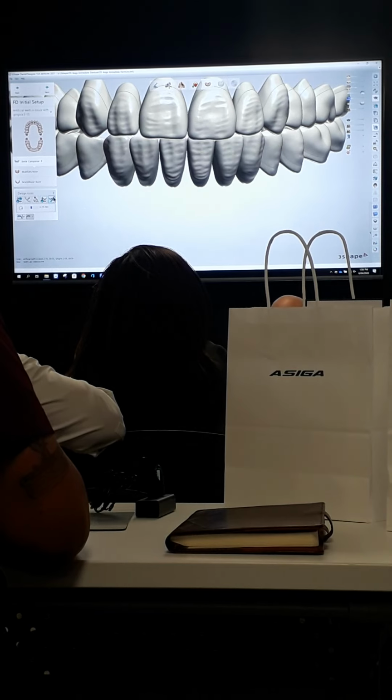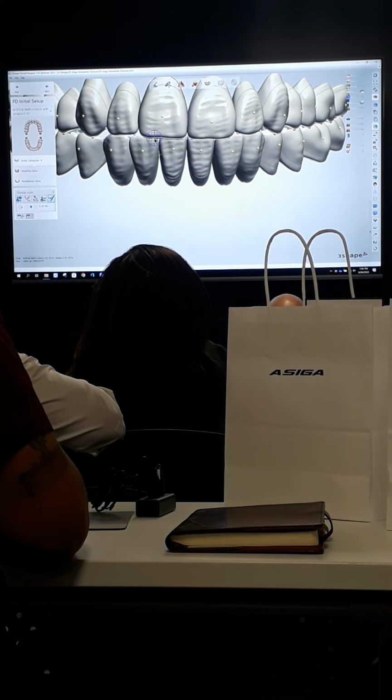I can just grab this last tool. This is my morphing tool. And you can, again, only do this when you're designing your own teeth. But now I can just drop that side down a little bit.